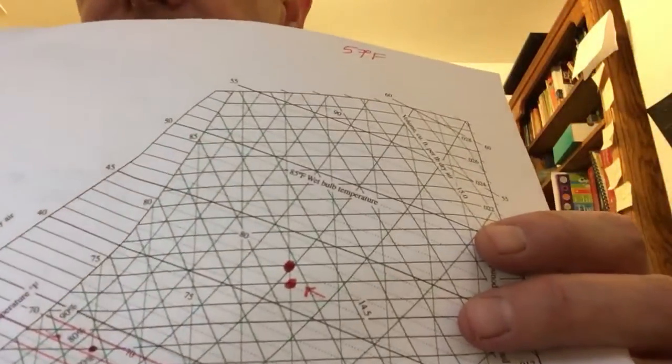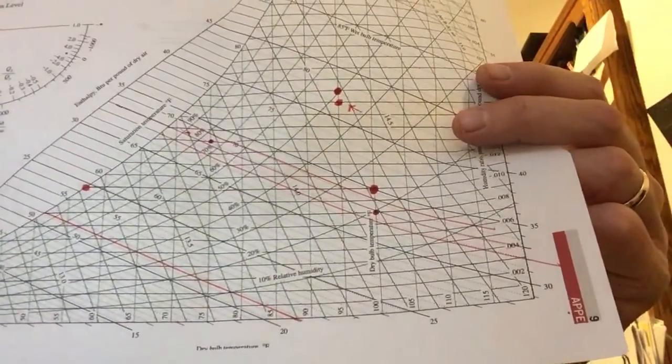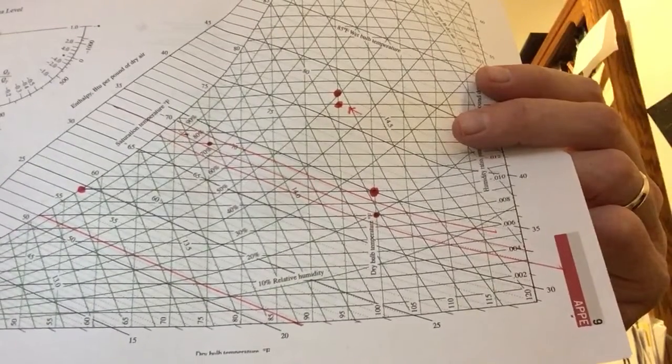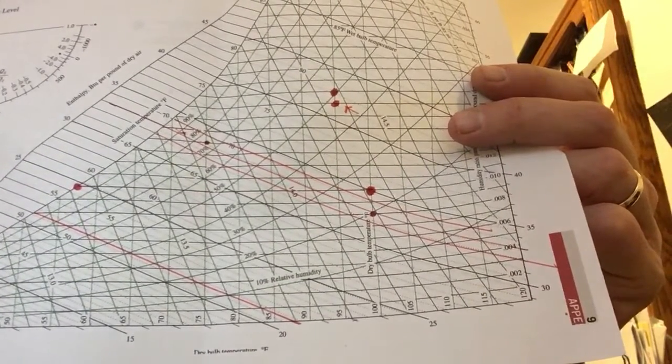Okay, I made a mistake on my first plot, but now I've got it. So I'm putting an arrow between the correct one, 95 degrees, 0.017, and then I'm just going to go to the left, ballparking it, going to the left until I hit the saturation curve. It looks between 70 and 75, but we want to be more precise than that.